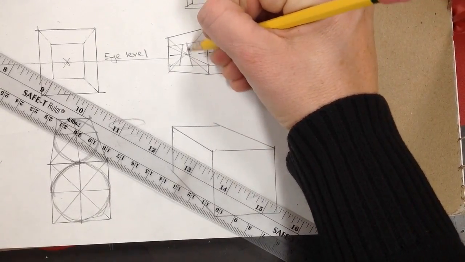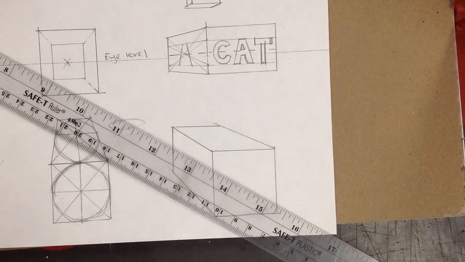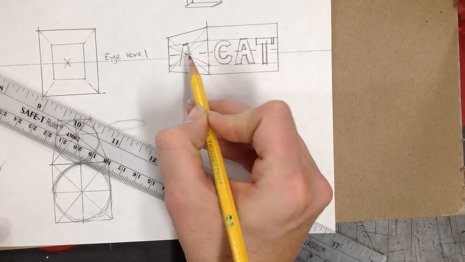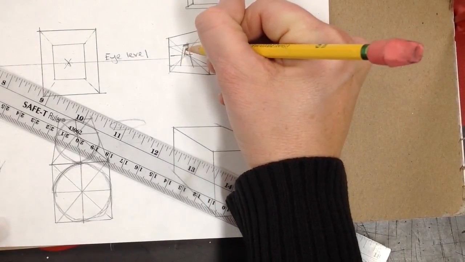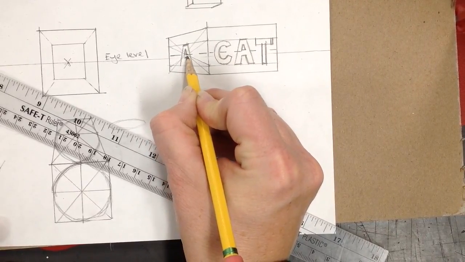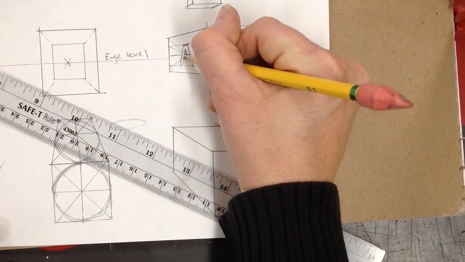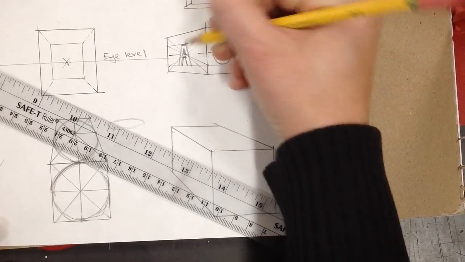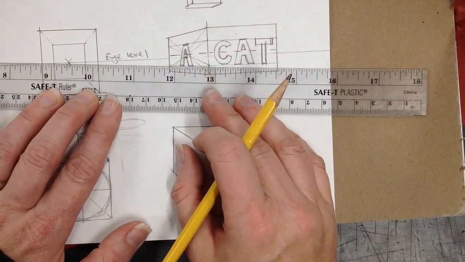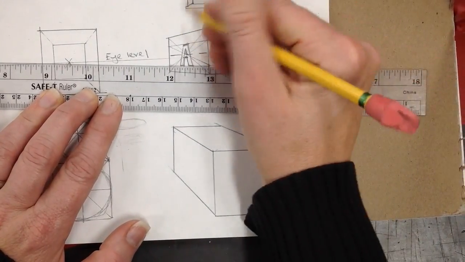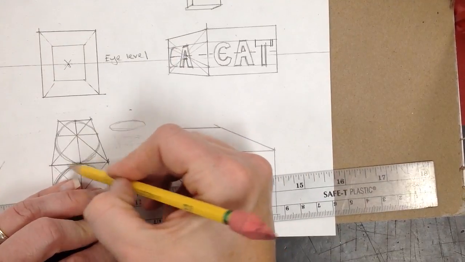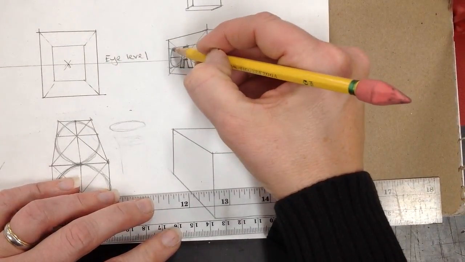Notice it's going to be smaller because it's on the side that's going to the vanishing point. This top part of the A needs to slant to the vanishing point in order to look correct. This part slants to the vanishing point. The bottom of it slants to the vanishing point, right? It follows that line. Okay. Now to do the C, it's going to get really squashed, just like we did with that ellipse, right? So it's going to look a little bit smaller.